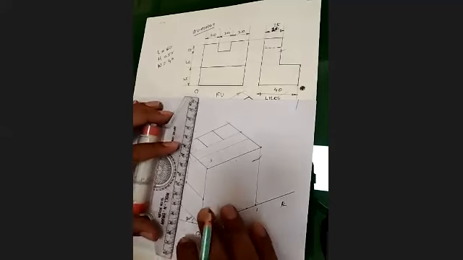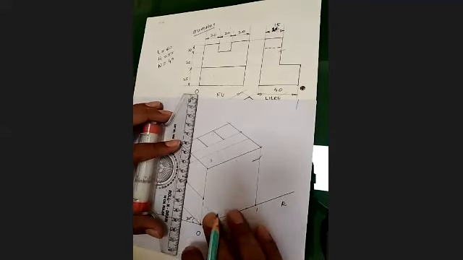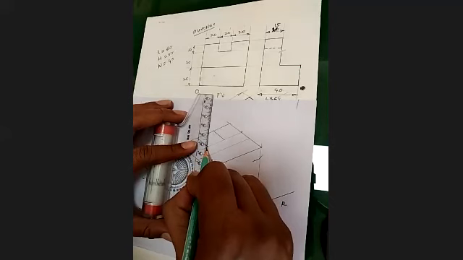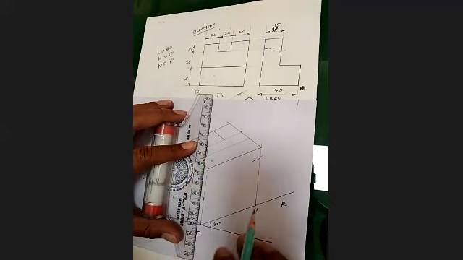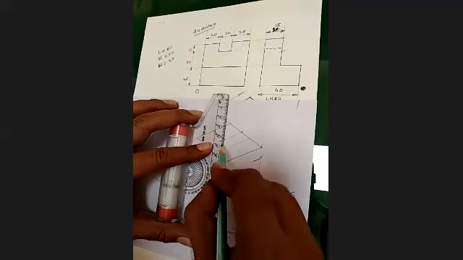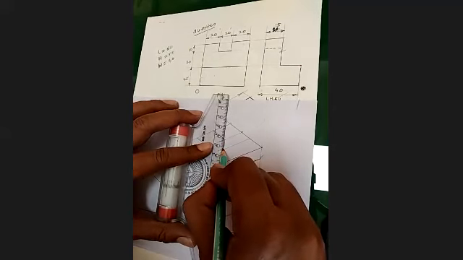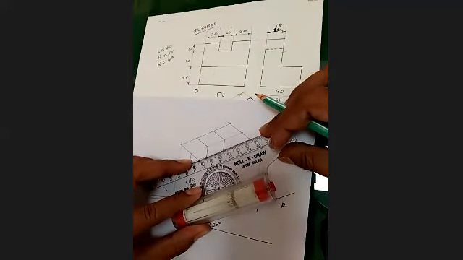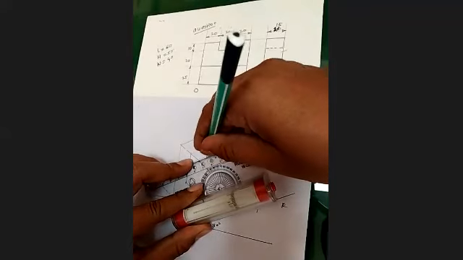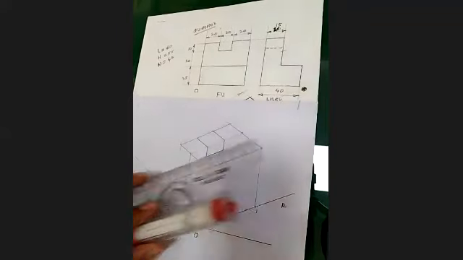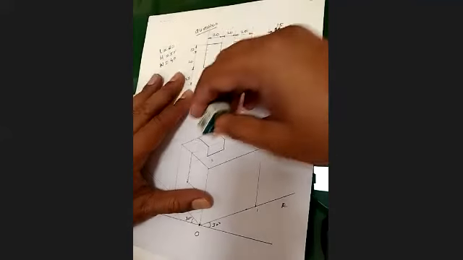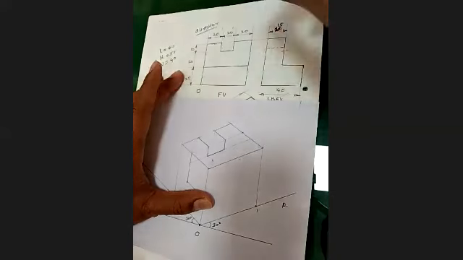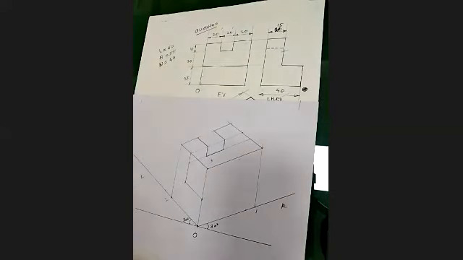Then take a line parallel to the vertical axis, get the line. Similarly, take this roller scale further, get a line. You will get the slot partly with this one. Now in this slot, this line may not be visible. You can keep it like a construction line, but make it light.